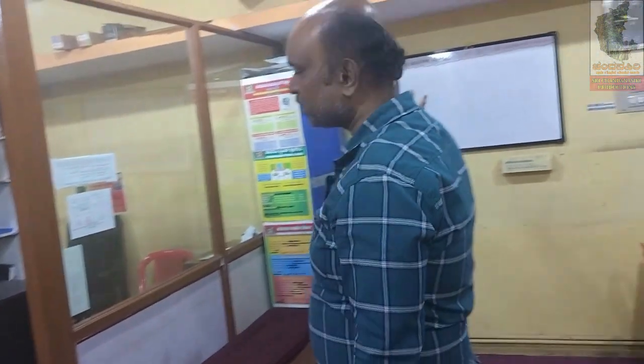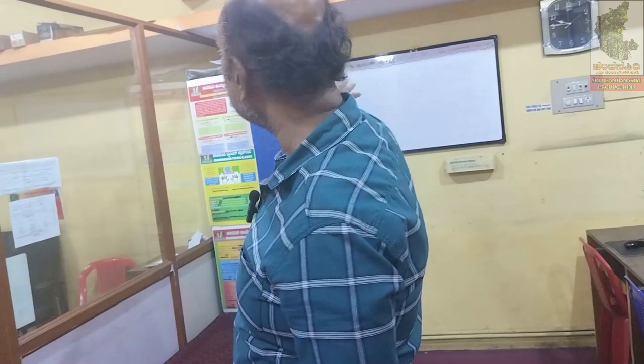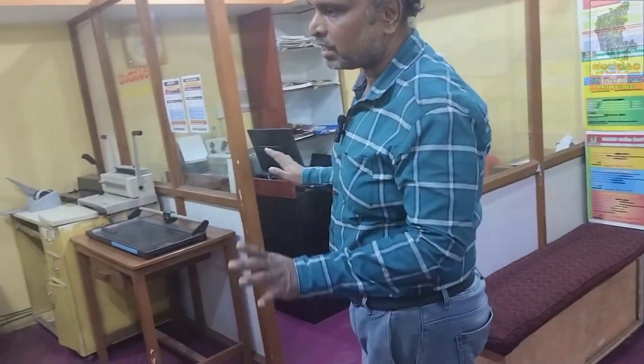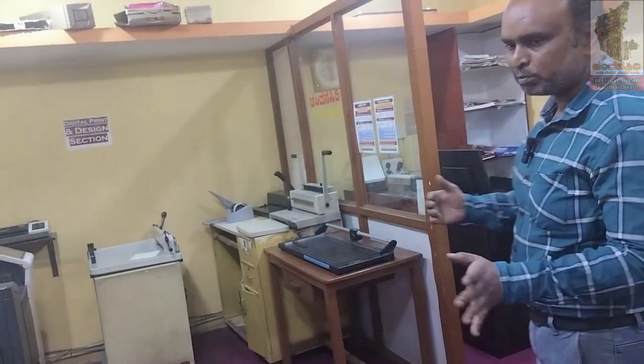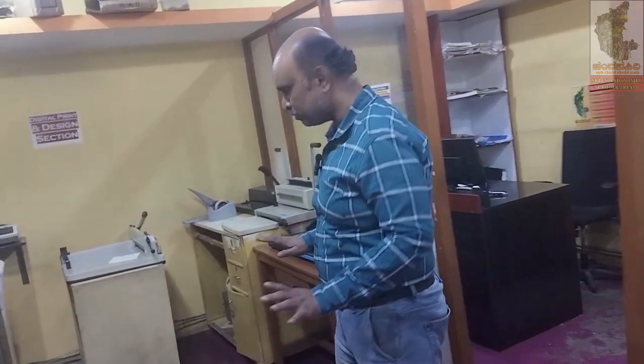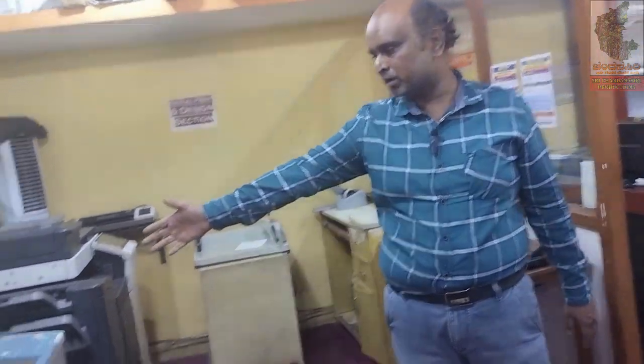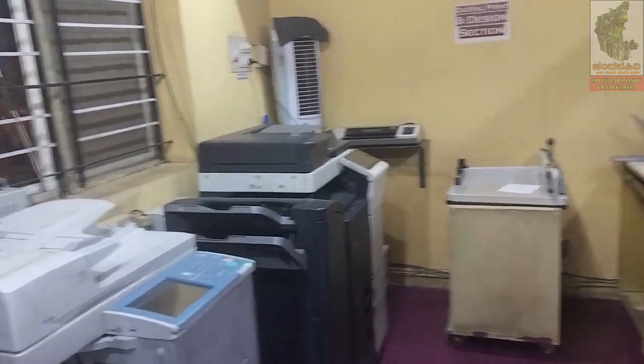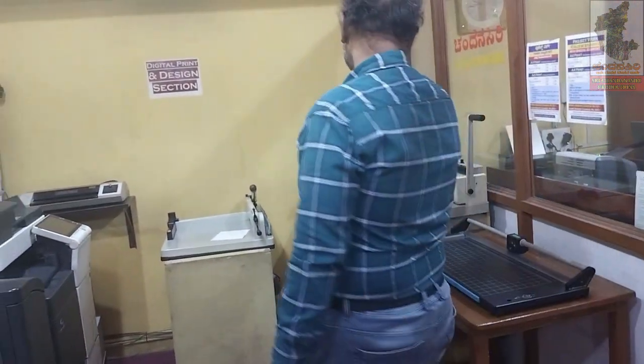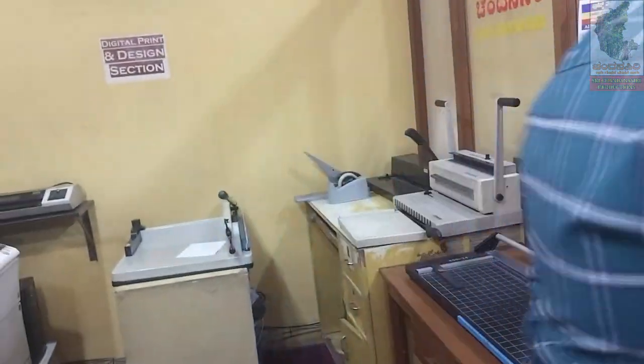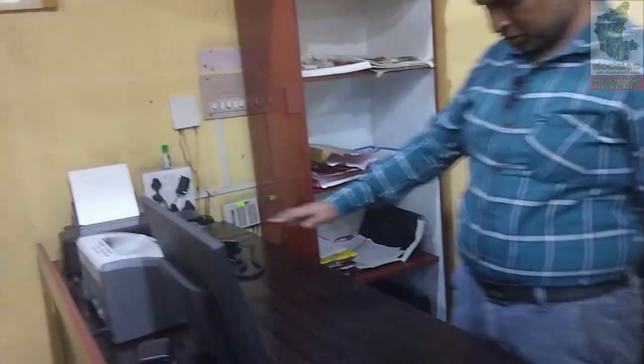In a DTP shop, what is needed and what can be included? Here you can see computer systems, and we are also conducting computer classes, which is not part of a DTP shop anyhow. You won't need this much space, but since we are running a medium level business, we have a spacious shop here. We have big printers here, MFPs. We also have manual cutting machines, binding machines, lamination machines. We have our main computer system here, small printers.